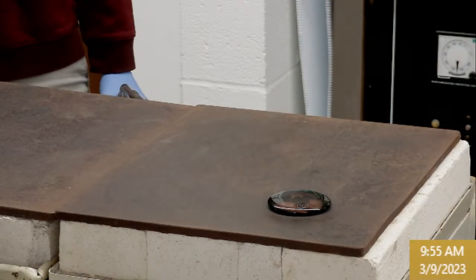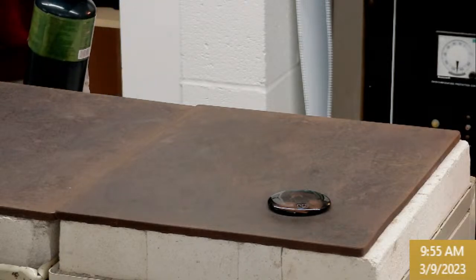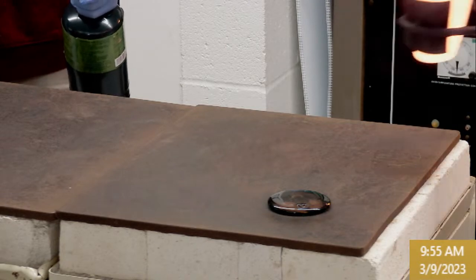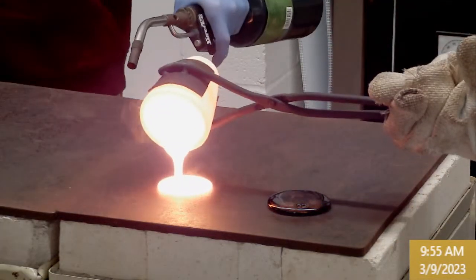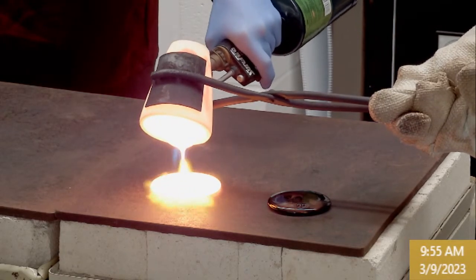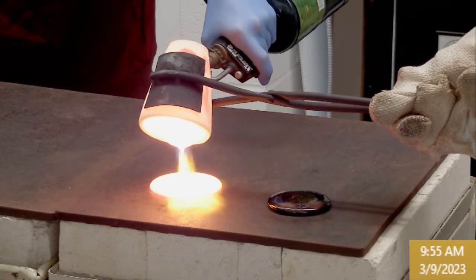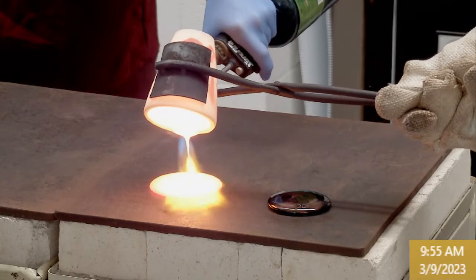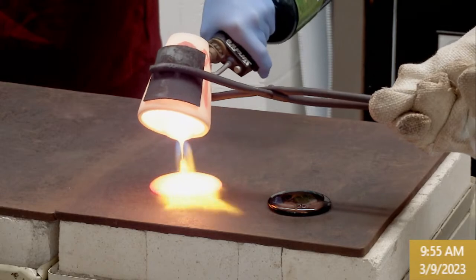Okay. Try not to breathe the smoke if it comes your way. I think it's going mostly straight up.